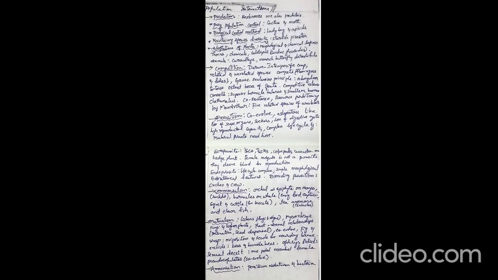That comes under competition. And then comes parasitism. Here in parasitism you need to go through co-evolution, that means both evolve together so that they fit each other. Adaptations like loss of sense organs. What are the adaptations they may ask? You need to talk about sense organs, suckers, loss of digestive system, high reproductive capacity, complex life cycle, for example the malarial parasite. So all these things you need to go through.